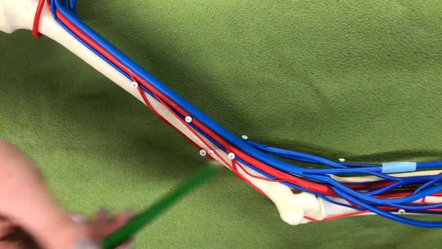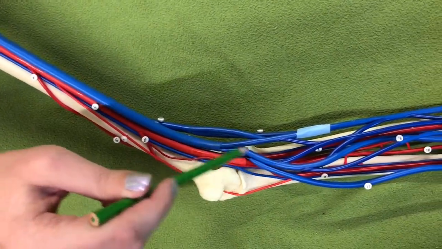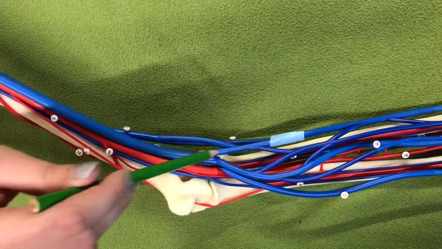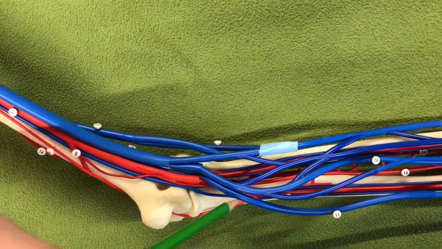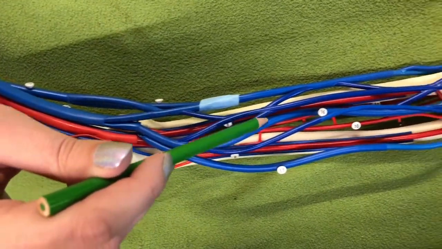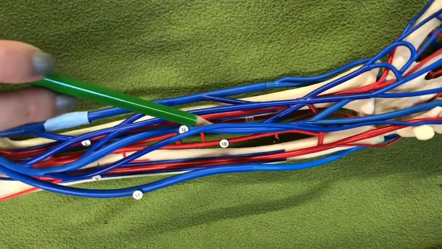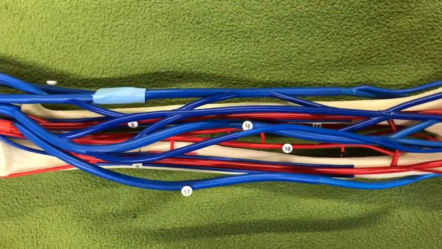And then to meet in between them will be the median antecubital vein, found right here. And off of the basilic vein will be this other vein called the median antebrachial vein, as seen right here.